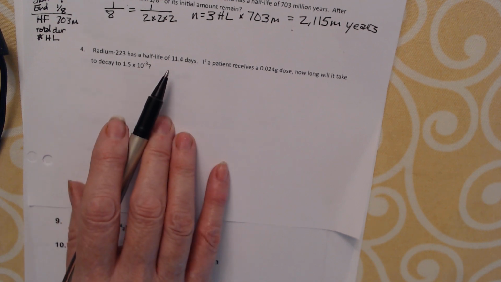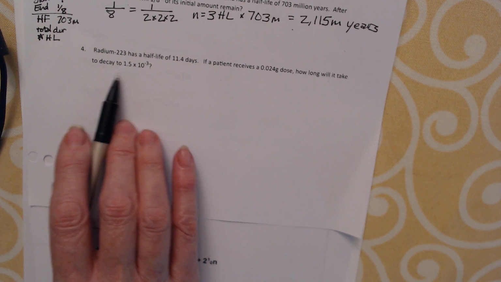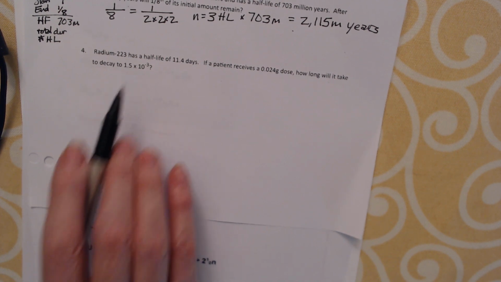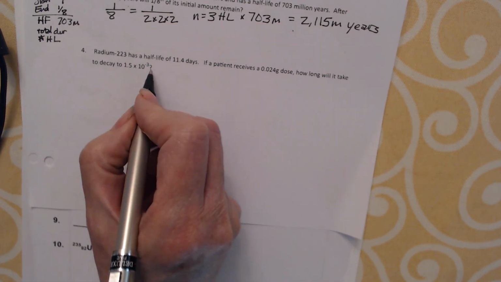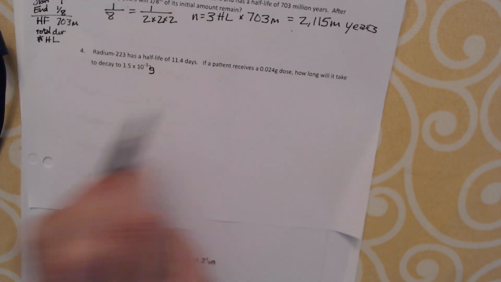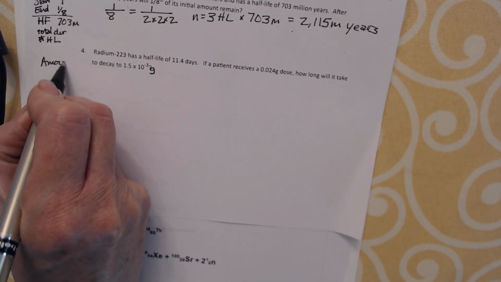Radium has a half-life of 11.4 days. If a patient receives that dose, how long will it take to decay to that? And they didn't have grams there, but they could have put grams in there, right? So on amounts, I've got both pieces of data, don't I?